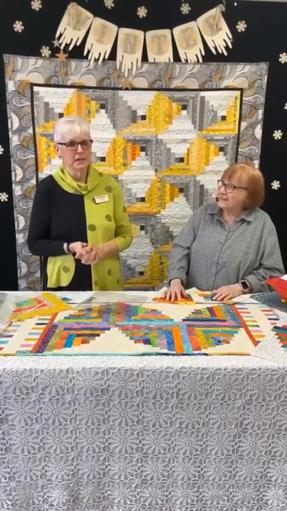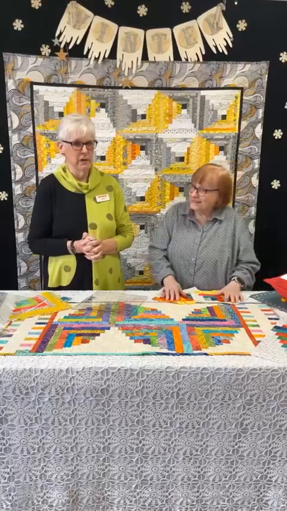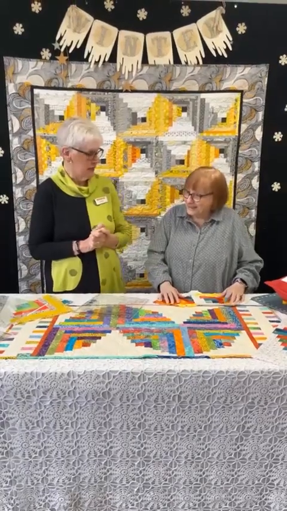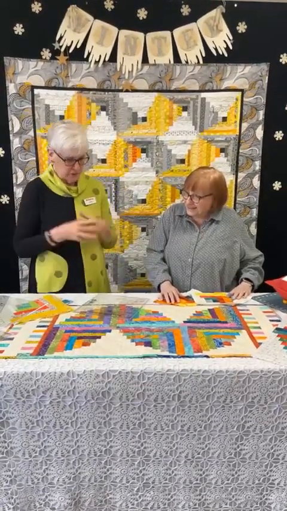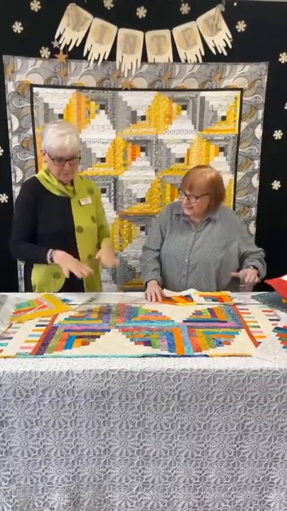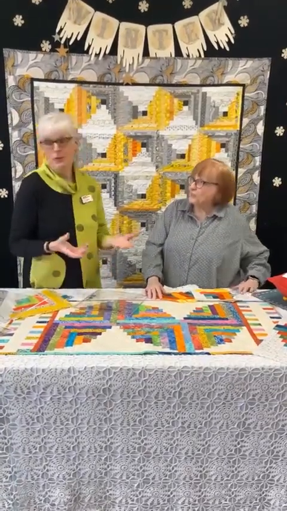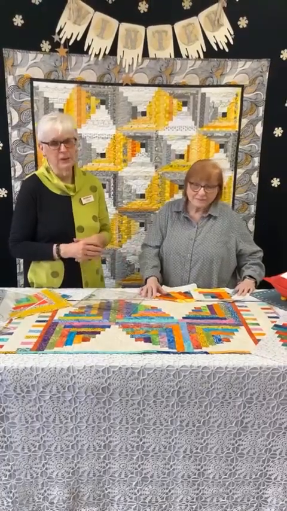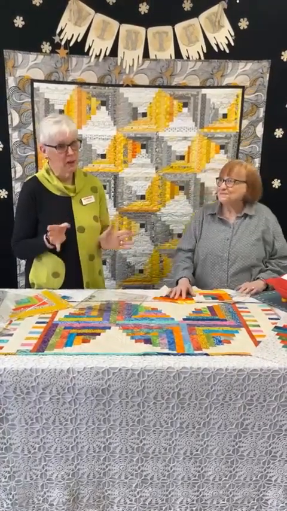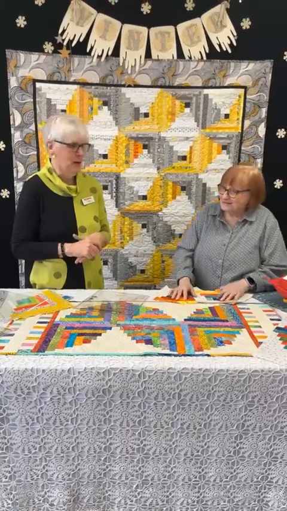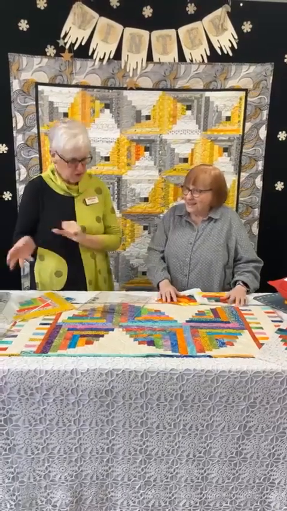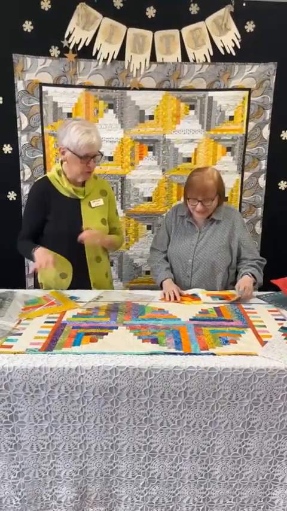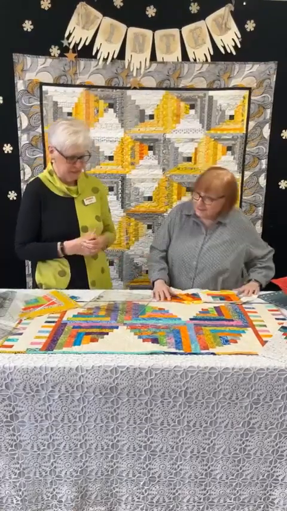And we're happy to have Creative Grids as one of our co-hosts today, because we're a Creative Grids store and we sell lots of your rulers, but we also sell other rulers. If people have seen me before, I'm a big stripology fan, and I'll actually talk a little bit about how I use the stripology in making your samples.